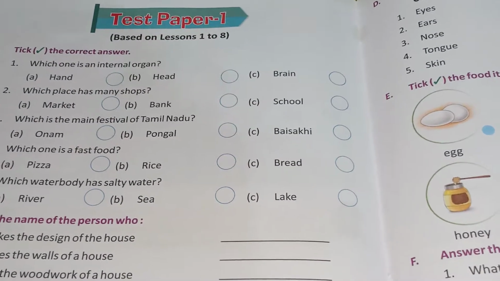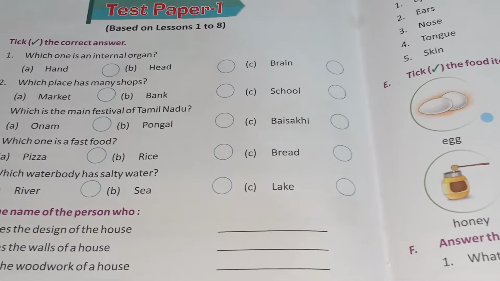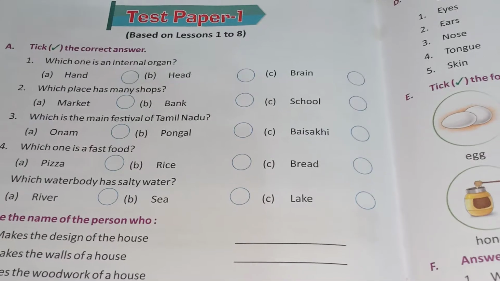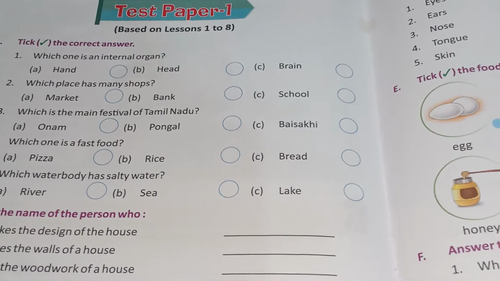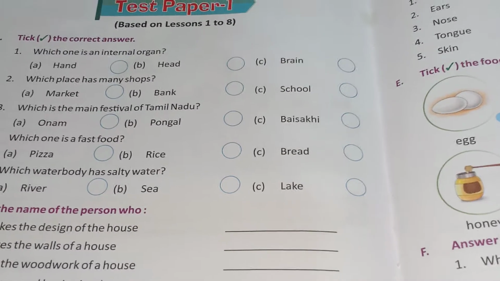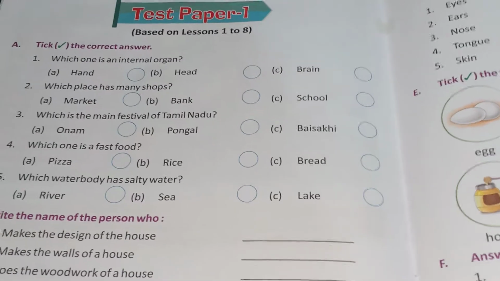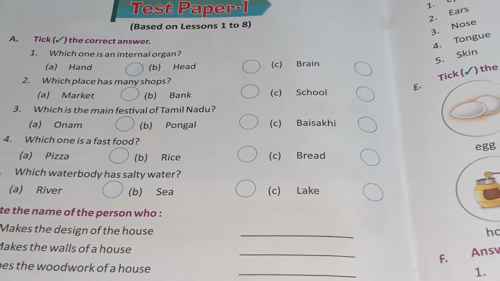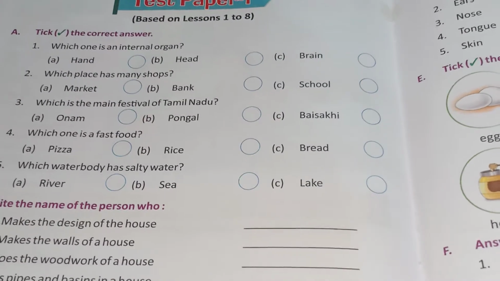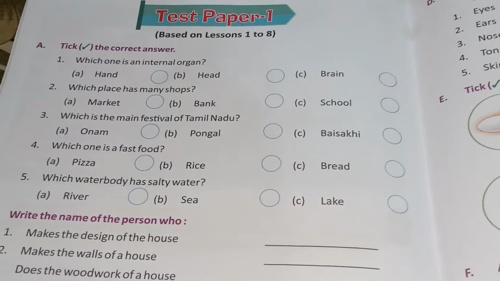Now children, for starting with test paper 1 which is given in our books, you have to listen to this video very carefully so that you will be able to give the answers. With this video I will be giving you an assignment, and in that assignment I will attach the pictures of the pages. You can complete it from that, but before that you have to watch the videos very carefully.